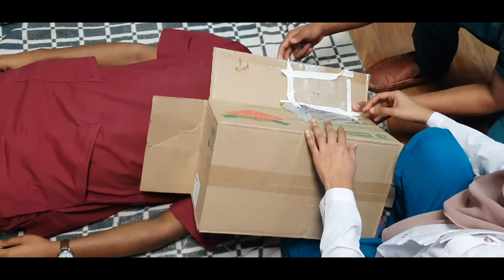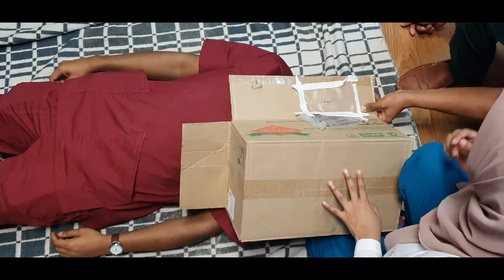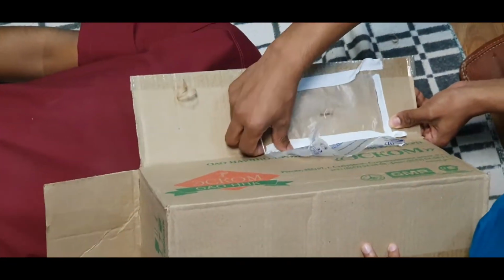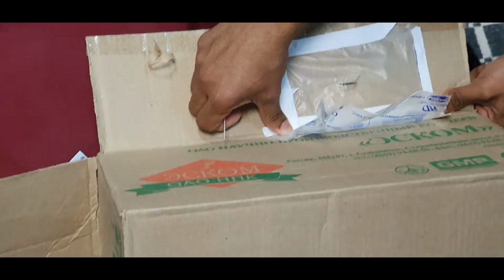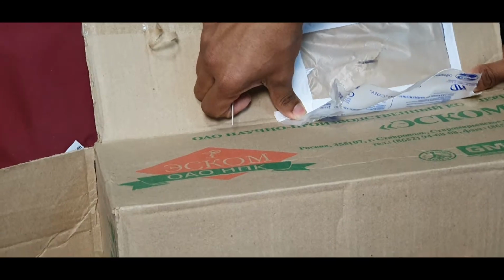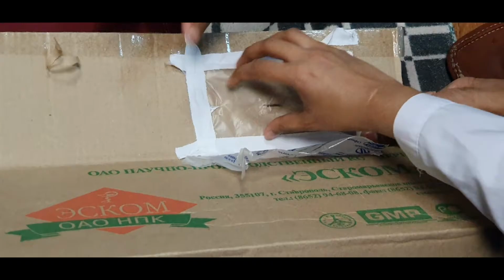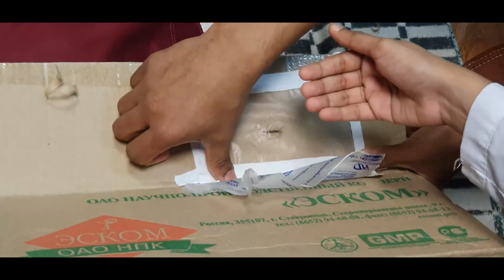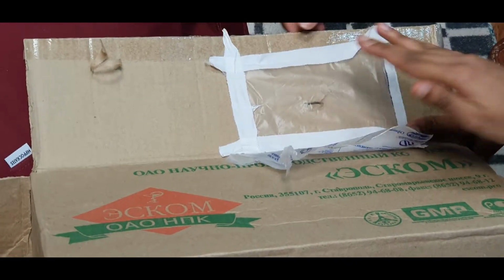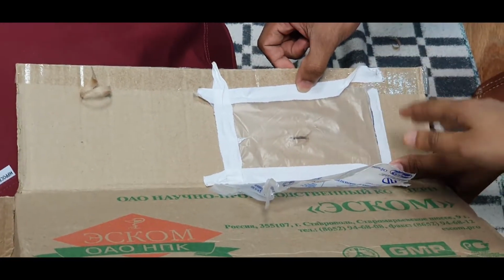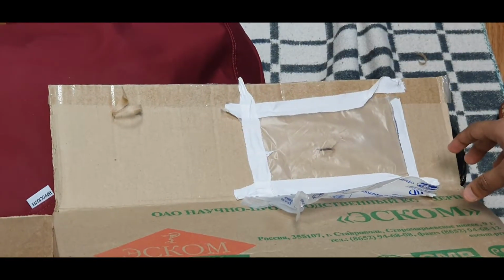It works like this. When you inspire, the dressing comes out over. When you expire, it adheres to the chest wall. So this is how the semi-occlusive dressing works.